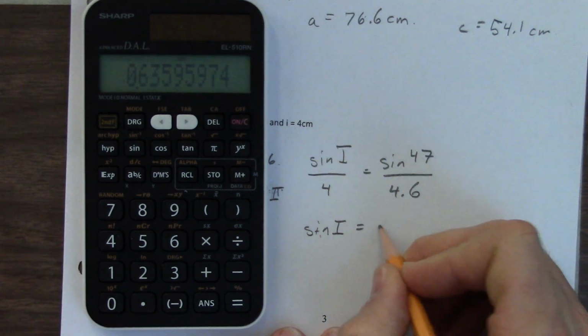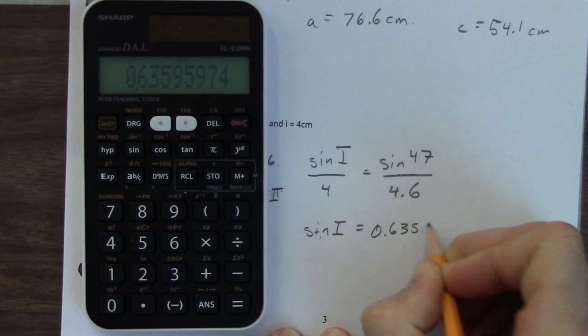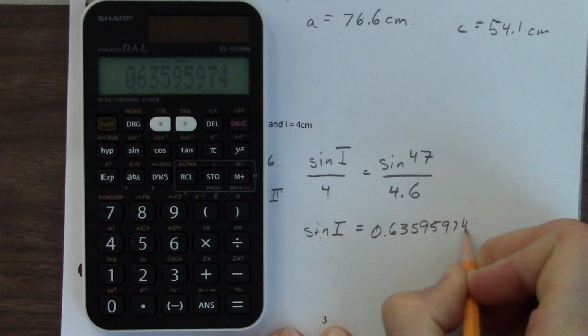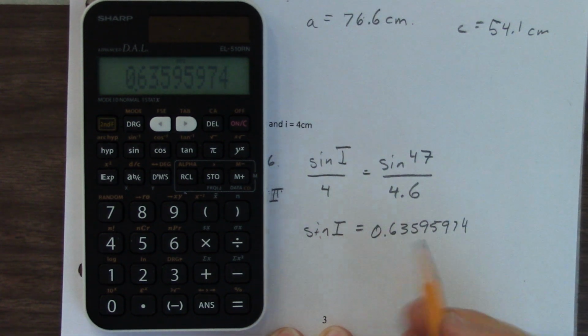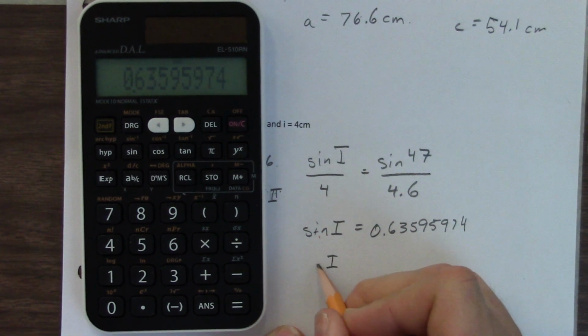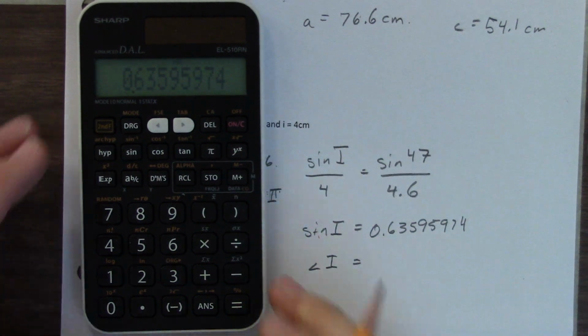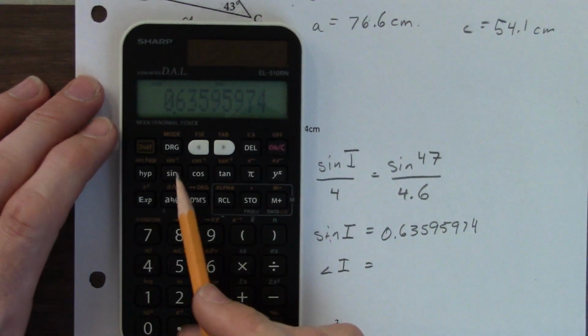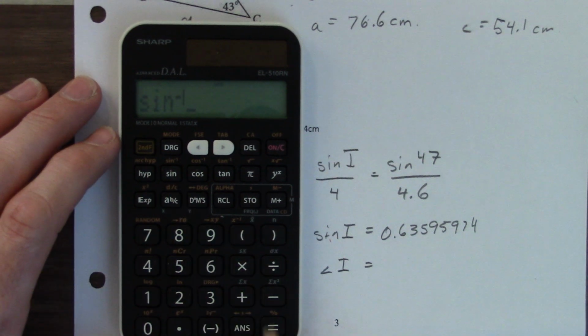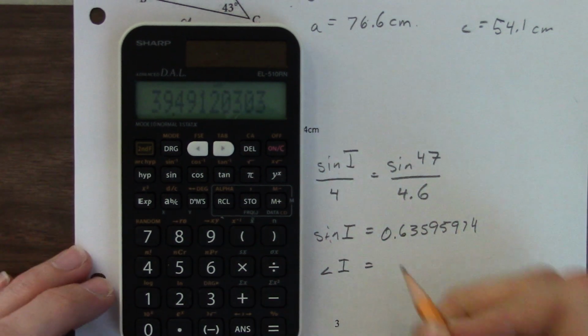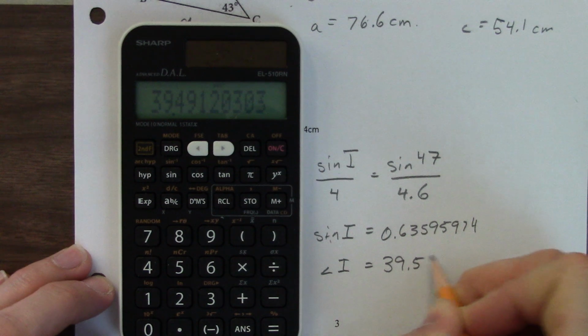Okay, 0.63595974. Now, I want that whole value in my calculator. I don't want to have to retype it. I'm just going to say angle I is equal to sine inverse, answer, 39.5 degrees.